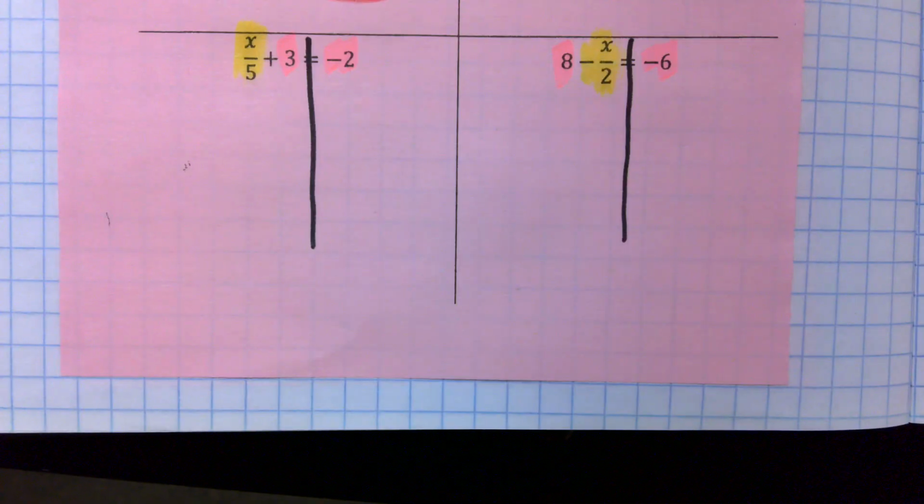Should. Negative 5. Nice. How did you get 8? What? Yeah. Yep. Yep. Looks great.